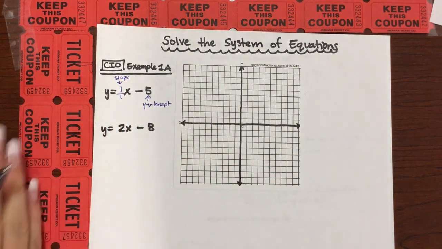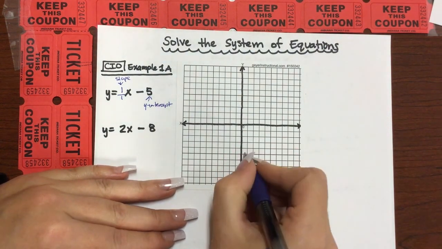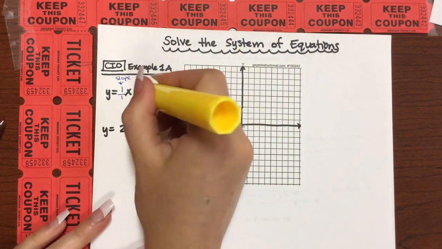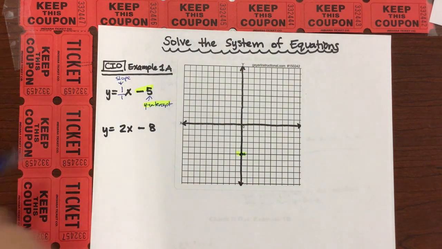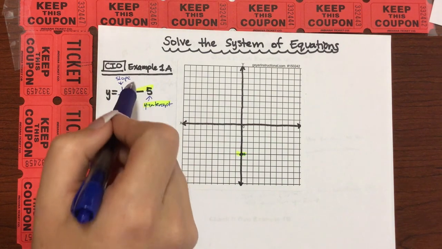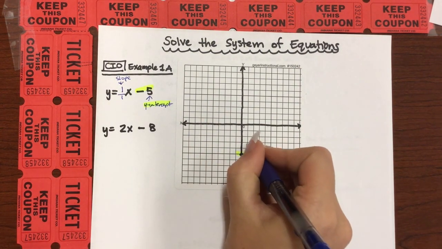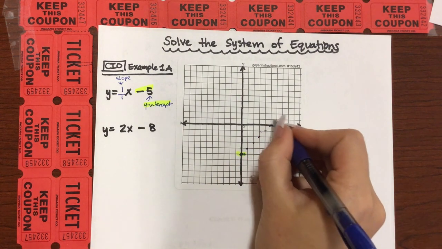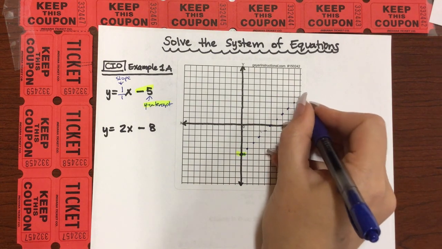You always graph the y-intercept first. So negative 5: 1, 2, 3, 4, 5. That's my point right there. That is my y-intercept. From the y-intercept, I graph the slope, which is the rise over the run. It's the y over the x. I'm going to go up 1 over 1 from this point, and keep going up 1 over 1, a lot of up 1s and over 1s.